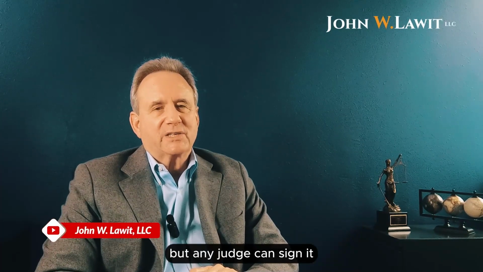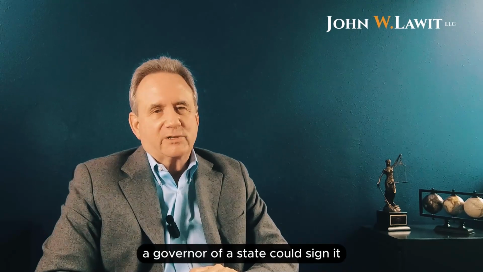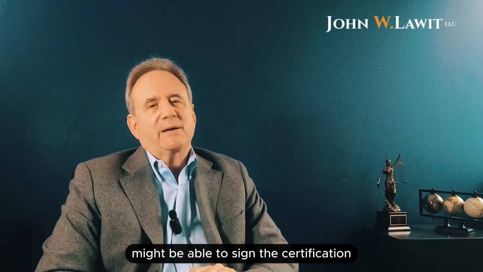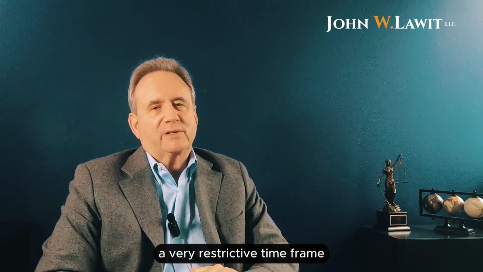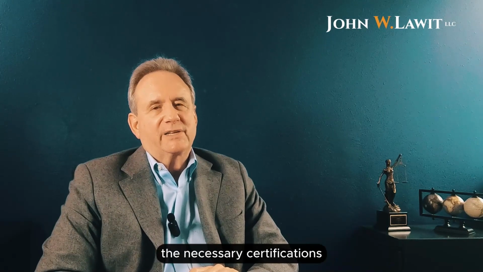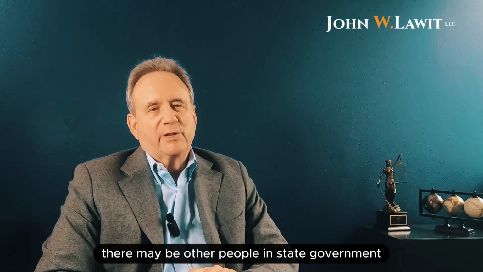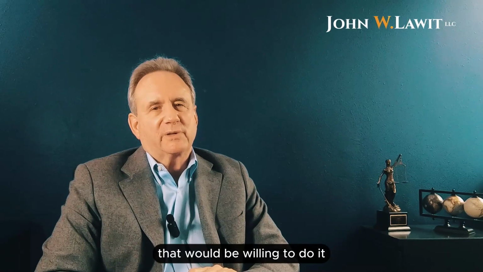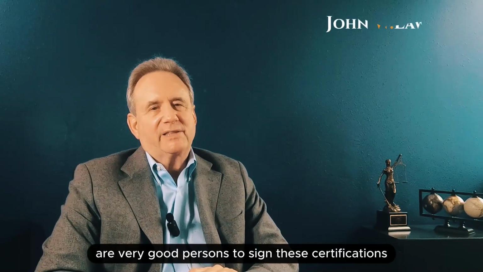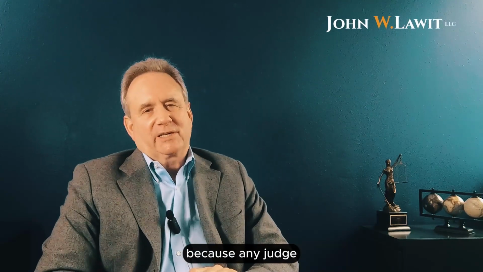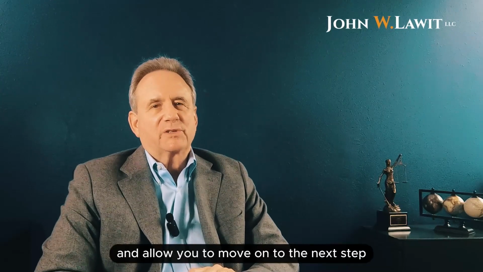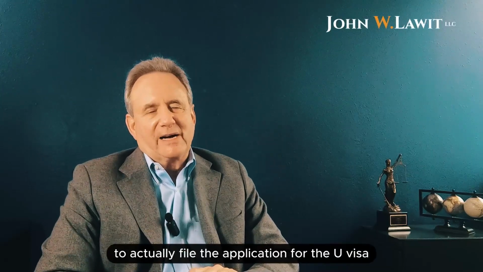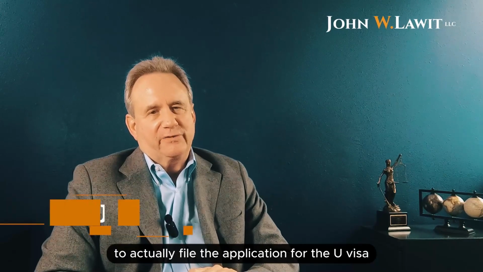But any judge can sign it. A governor of a state could sign it. Certain legislators might be able to sign the certification. And so even though the police department may have a very restrictive time frame in which they're willing to sign the necessary certifications, there may be other people in state government that would be willing to do it. Judges in particular are very good persons to sign these certifications, because any judge in any state would be able to sign the certification and allow you to move on to the next step to actually file the application for the U visa.